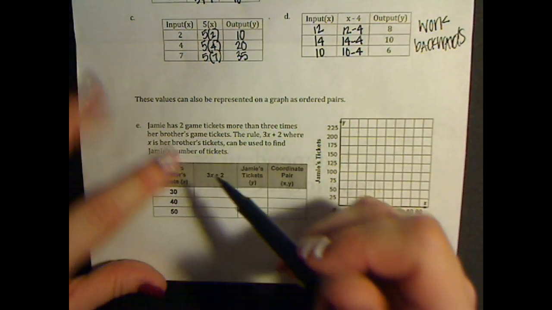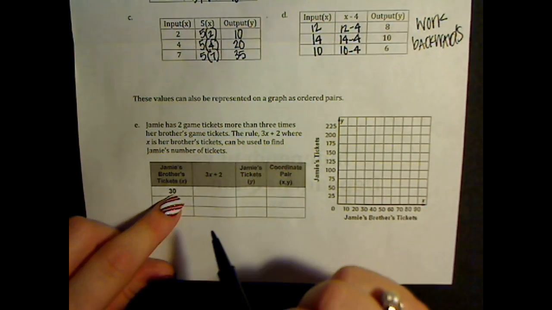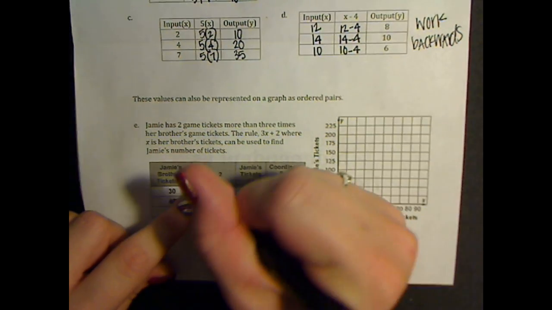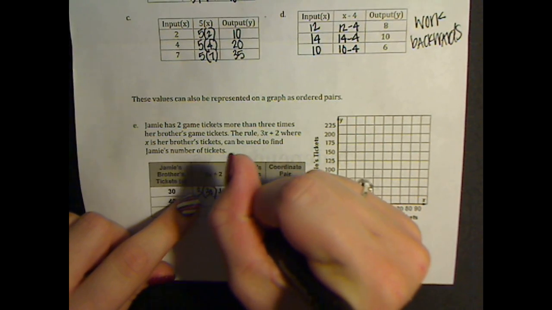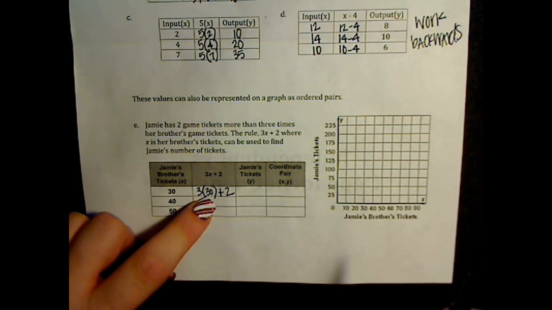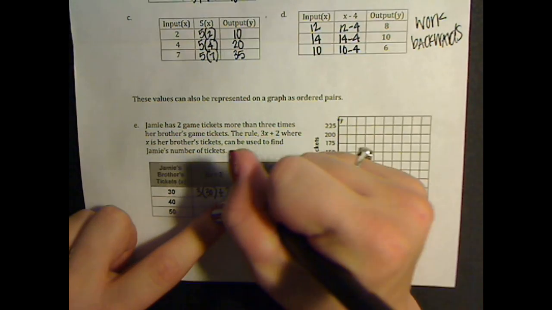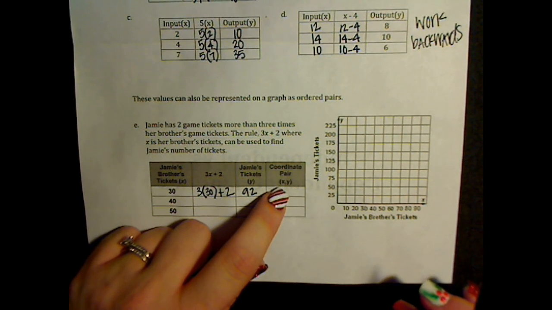Okay, so 3 times X plus 2, and they're telling us they want us to replace X with 30. So 3 times 30 plus 2. Well, 3 times 30 is 90, and 90 plus 2 is 92. Now I could write my coordinate pair or ordered pair.